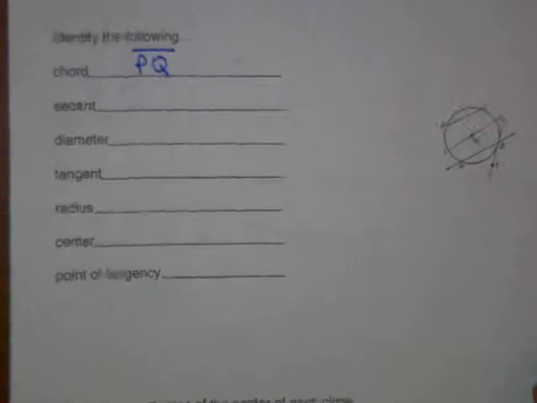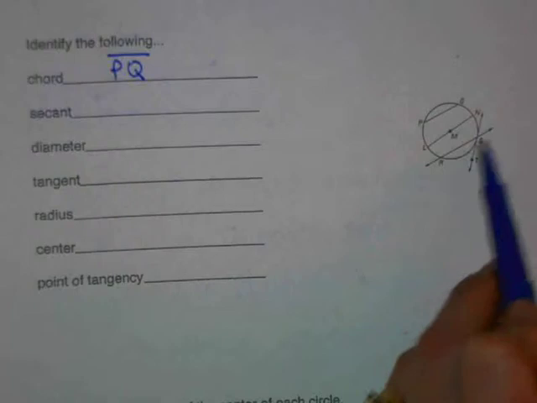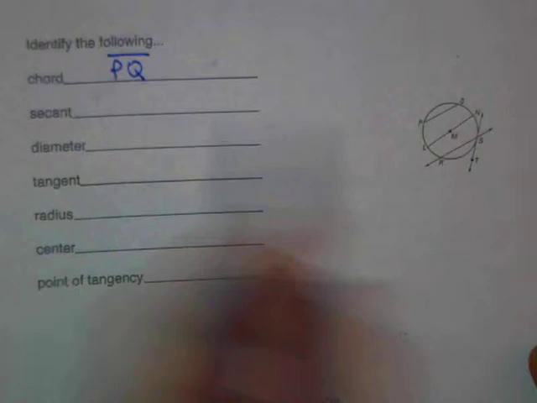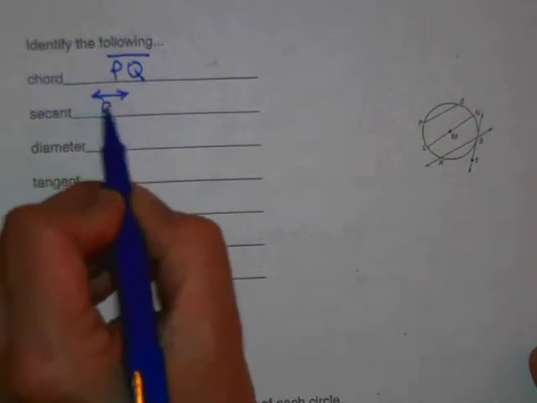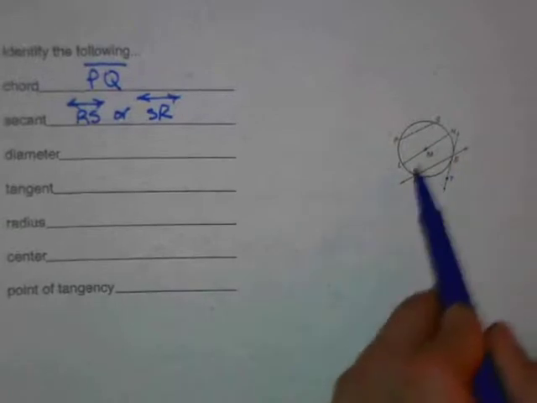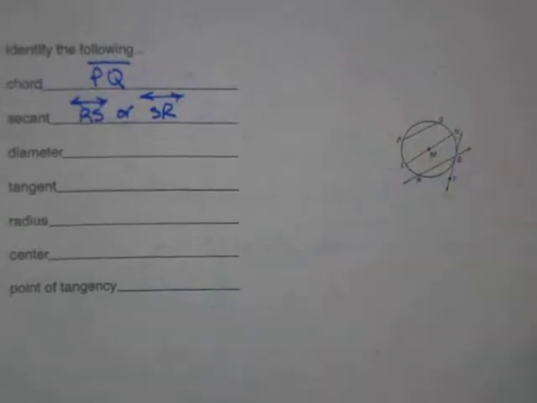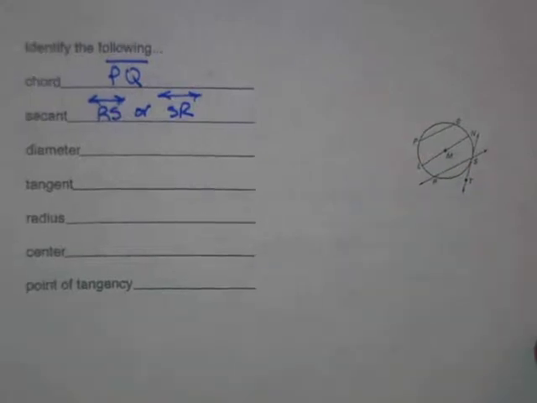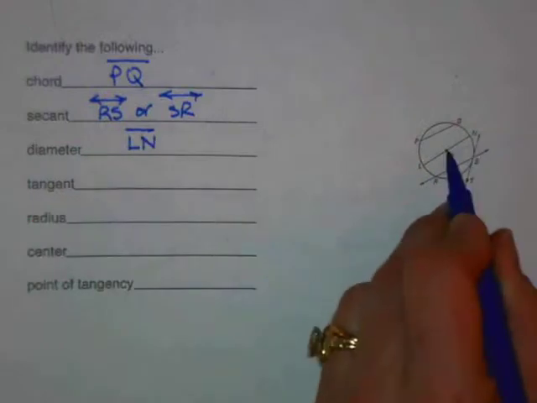A secant has to be a line that goes through. Let's just put one down. This is RS. This line right here goes all the way through. You could say RS or you could say SR. It doesn't matter. A diameter goes right through the center of the circle. Is that a segment? Yeah, it is. Segment LN, diameter right here, goes through the center of the circle.